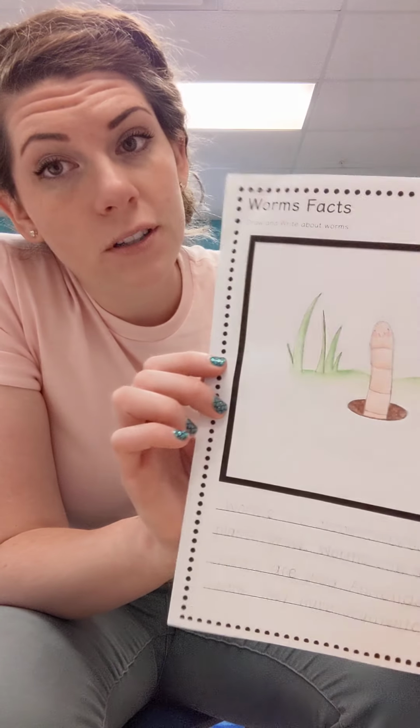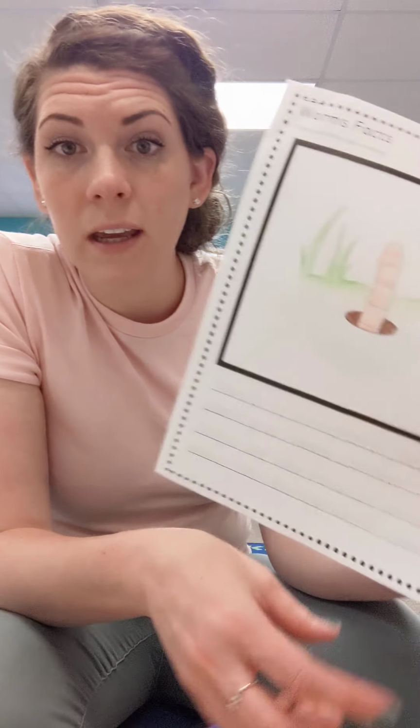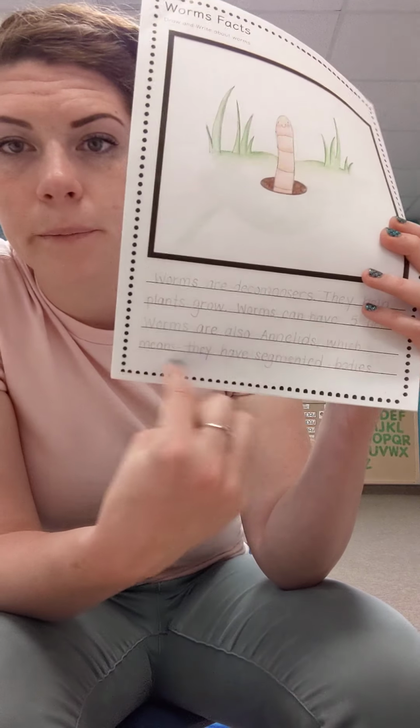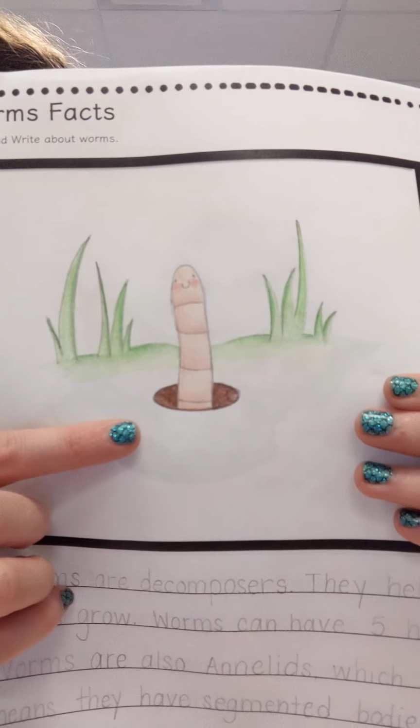Now, the first thing I did was think about what I learned about worms this week, and then I wrote it down here. So I'm going to go ahead and read that to you. Worms are decomposers. They help plants grow. Worms can have 5 hearts. Worms are also annelids, which means they have segmented bodies. Now, after I wrote that, I took my time and I drew a picture of a worm right here.